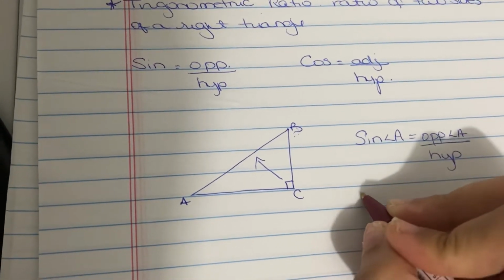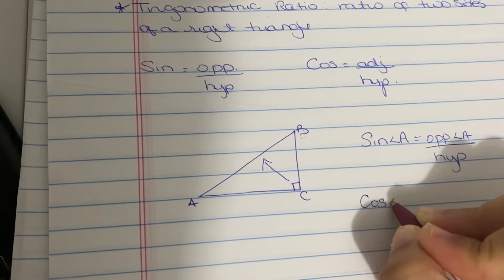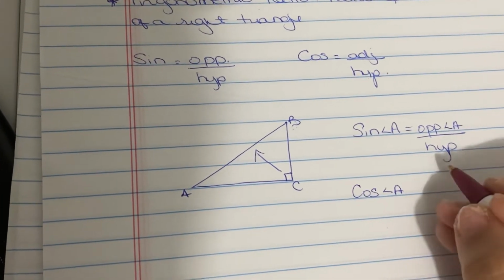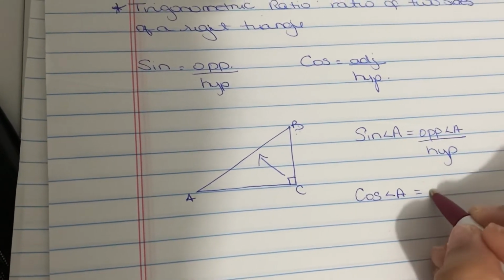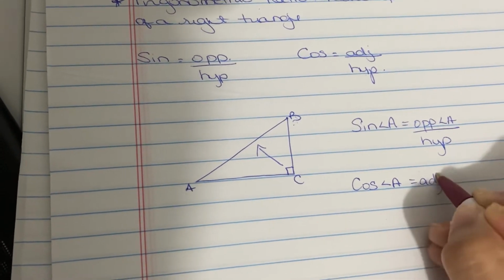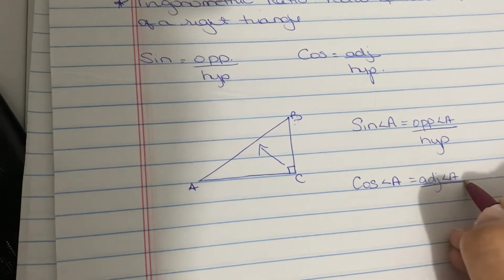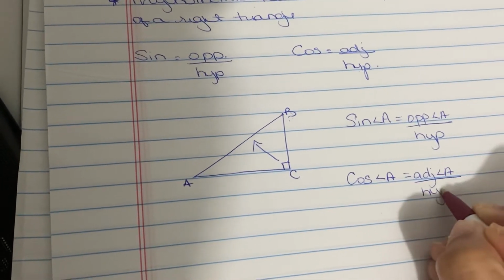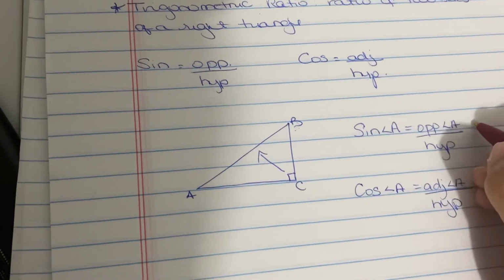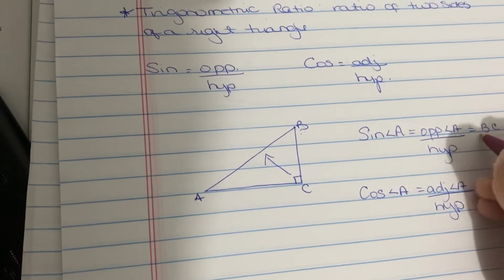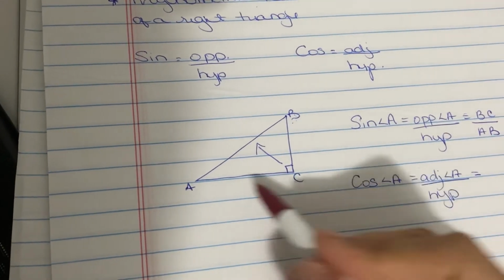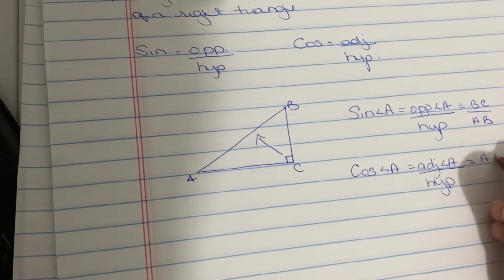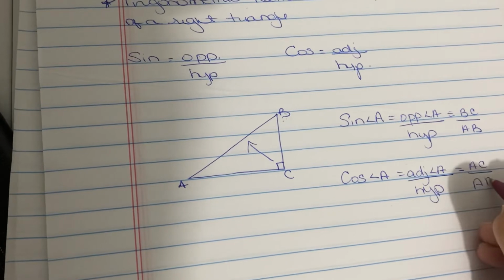So if I said cosine of angle A, I would say the adjacent, which is this one, over the hypotenuse. So my opposite would be BC over AB, and my adjacent would be AC over AB.